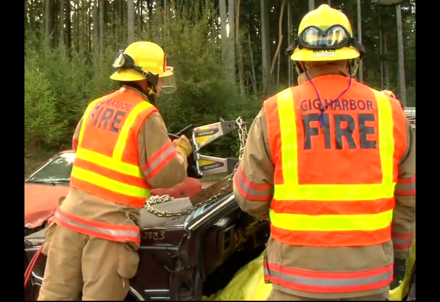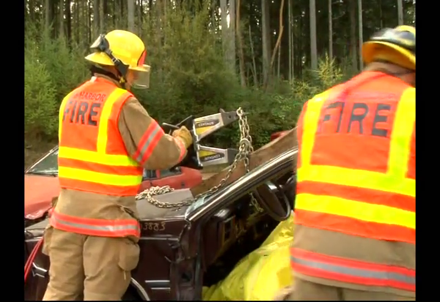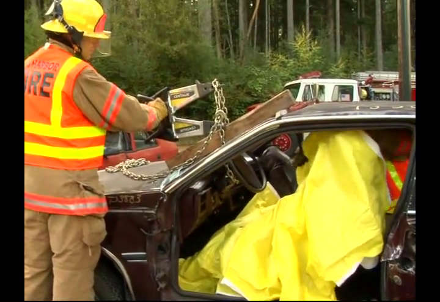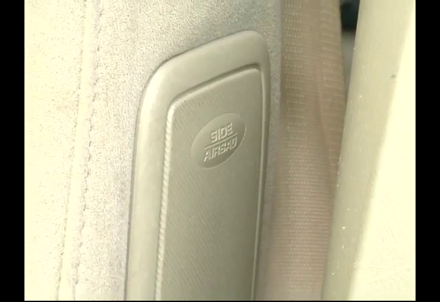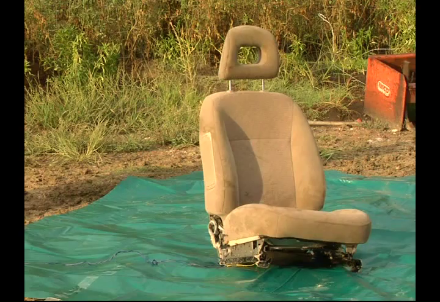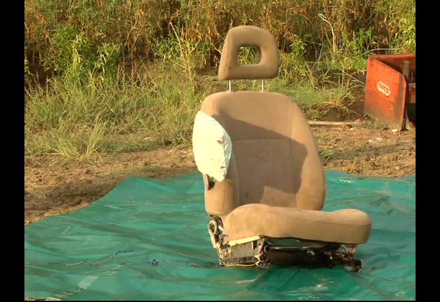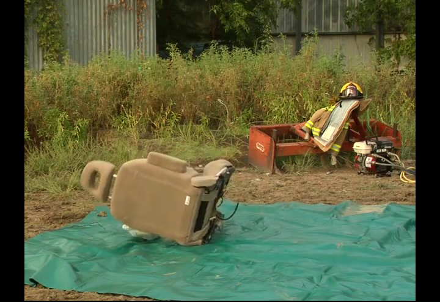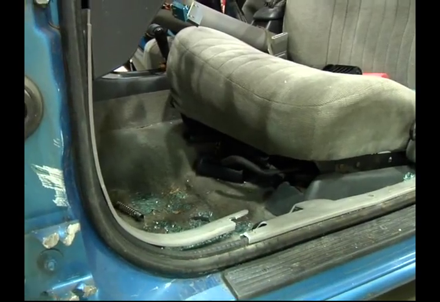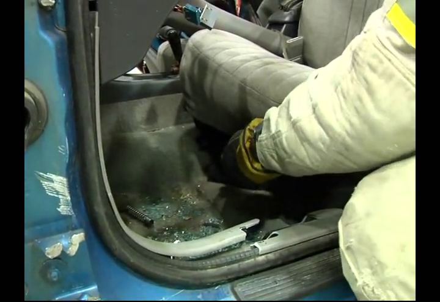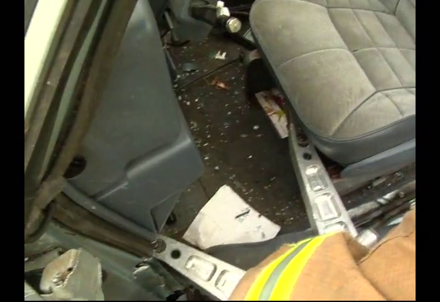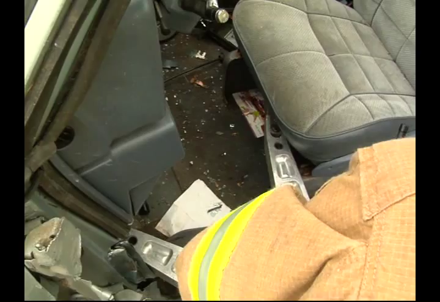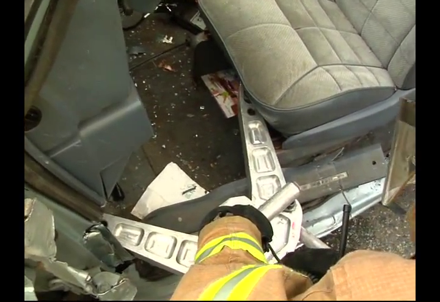If relocating the dash is not sufficient, you may need to push, pull, or even remove a seat. Be very careful while performing this evolution in vehicles that have side impact airbags in the seat back. They can deploy or redeploy if accidentally triggered. First, try and move the seat manually. If it is stuck, you will have to use power tools, such as a ram or spreaders, to assist you.